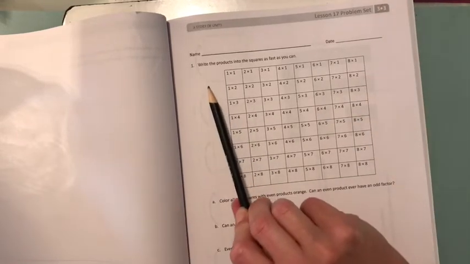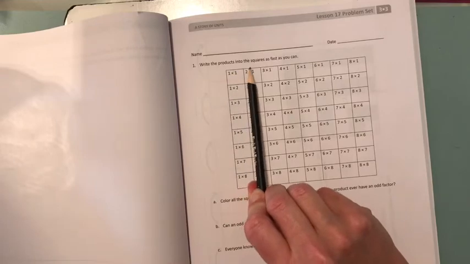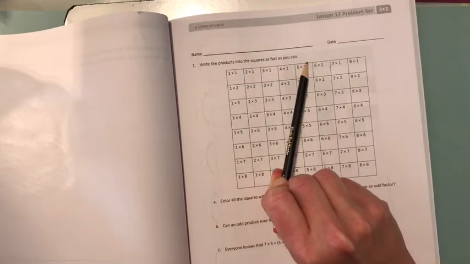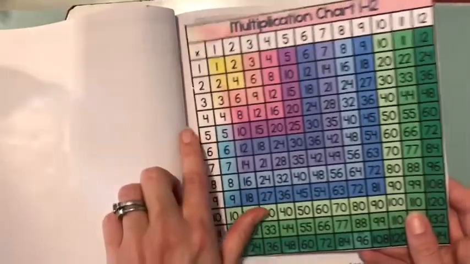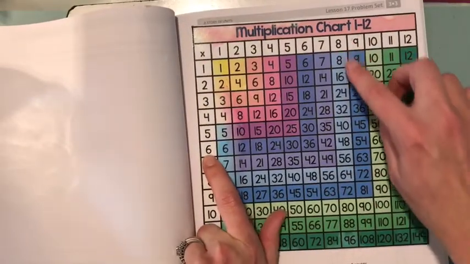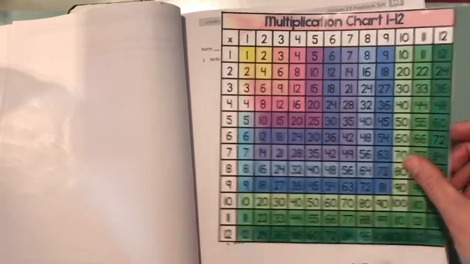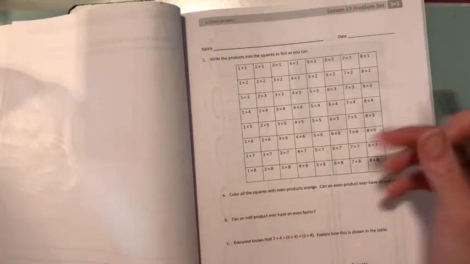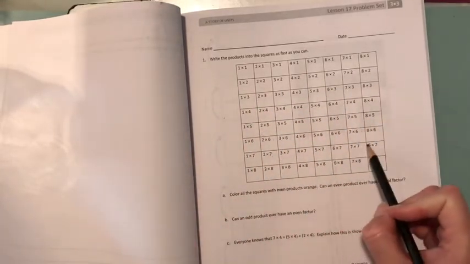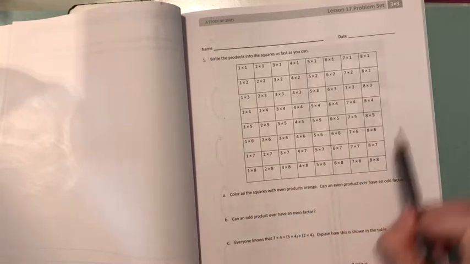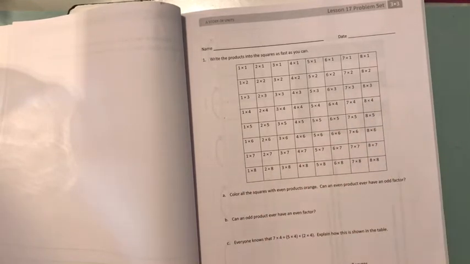So what you're going to do is number one, write the product into each square as fast as you can. And it's okay if you don't want to do it fast and you want to take your time, that is okay with me. If you get stuck on one, like, oh no, I can't remember what 6 times 8 is, go to your multiplication chart. See what 6 times 8 is. Practice it. It's 48. Okay, so take this out and it will help you. So you're going to fill in each of these first. Every single one.